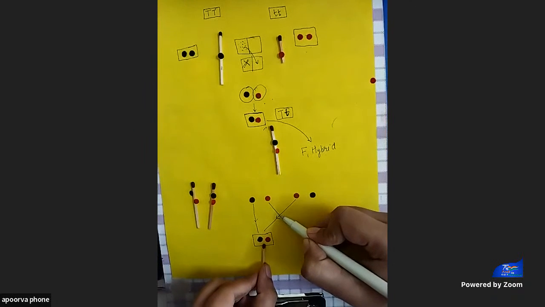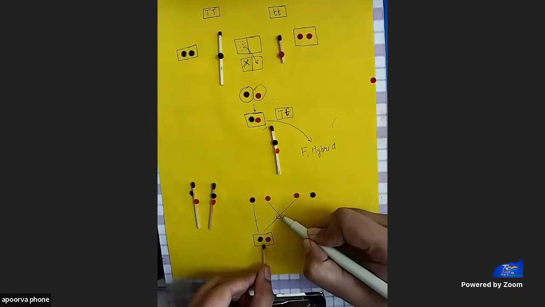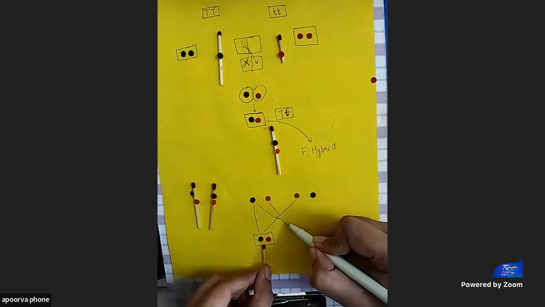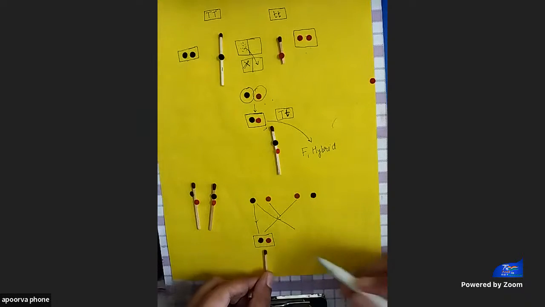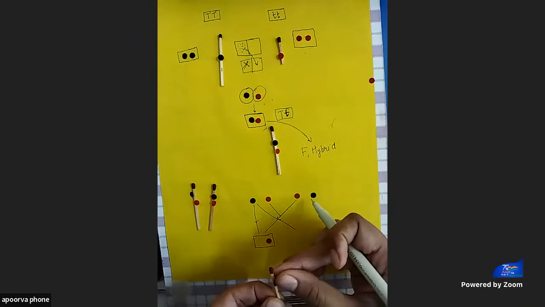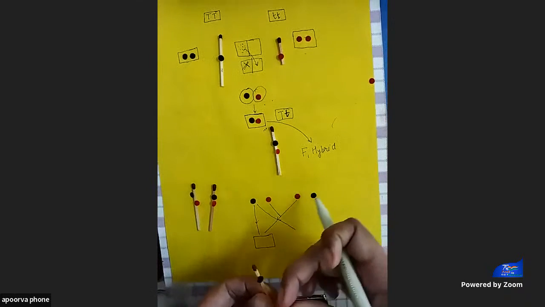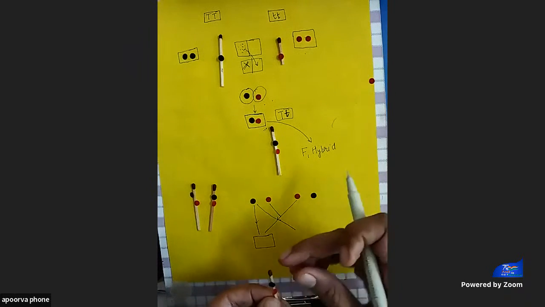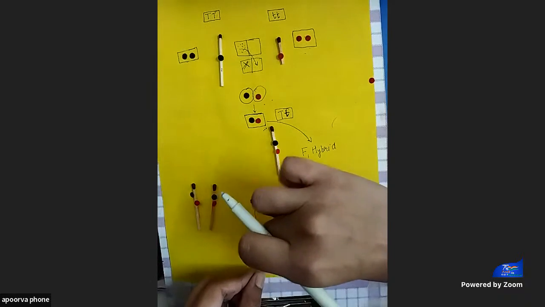And what happens when? Okay, you can stick the two bindis on the stick itself. I mean, then it's clear that what you're seeing is tallness, but inside there are these two alleles. Okay.